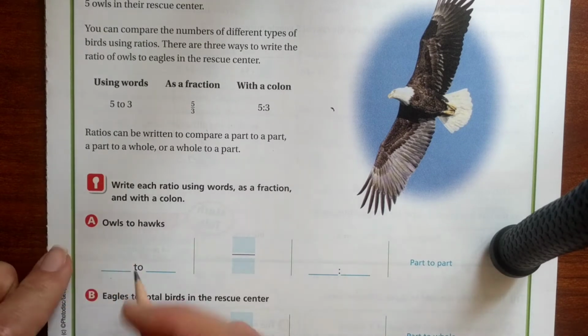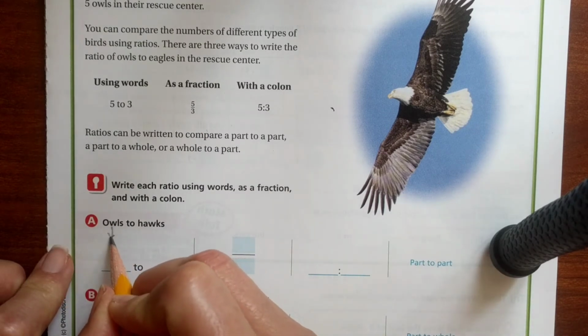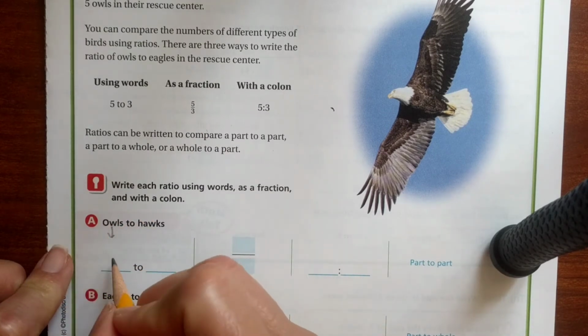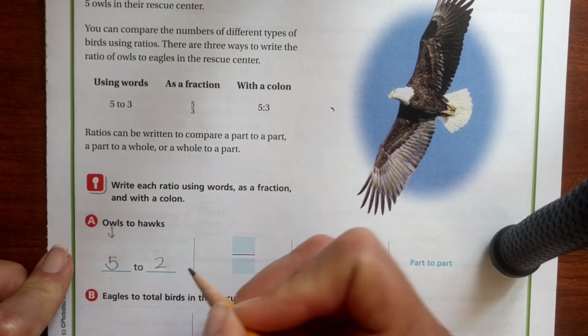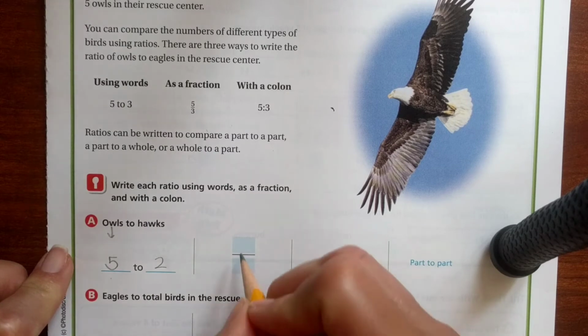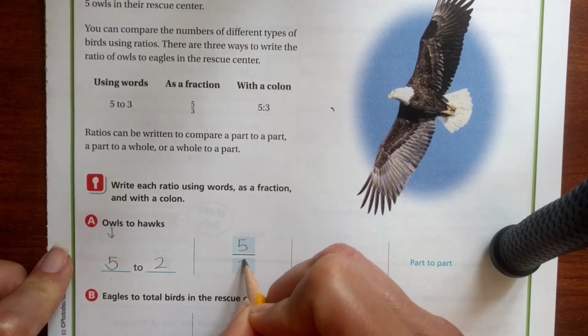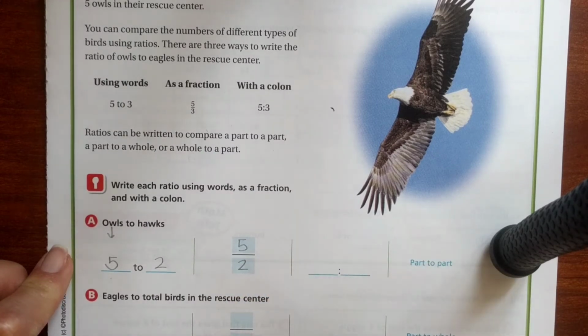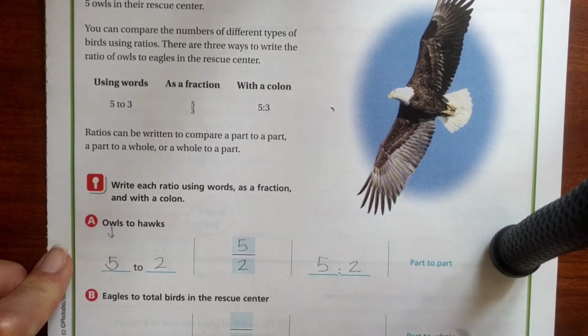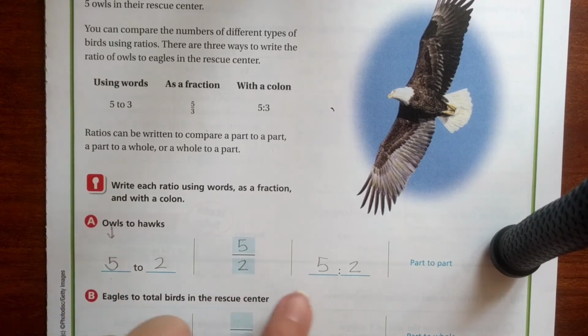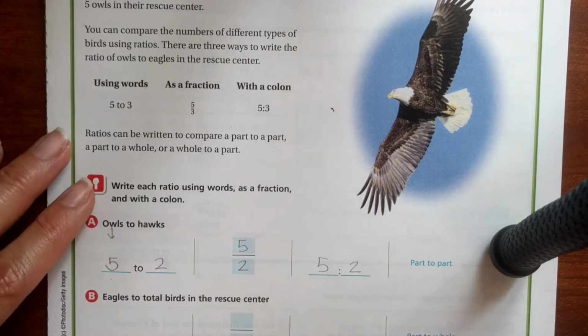So owls to hawks. Since it says owls first, we do the owl number first also. So 5 owls to 2 hawks, 5 owls to 2 hawks, 5 owls, colon, 2 hawks. So all of these mean the exact same thing. It's just 3 different ways of writing the exact same ratio.